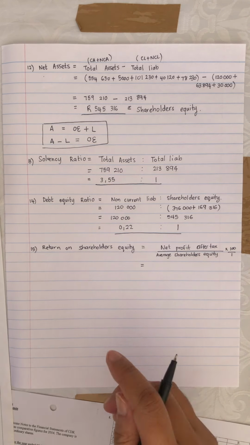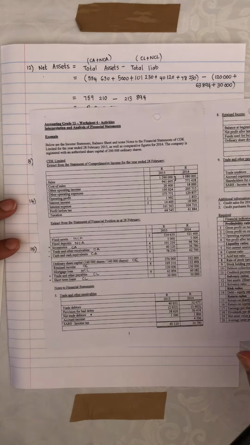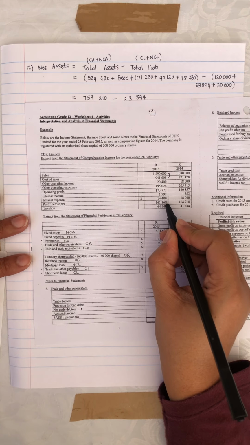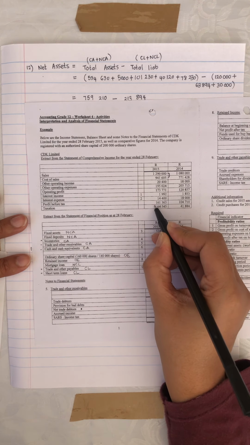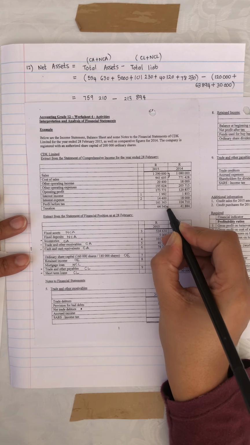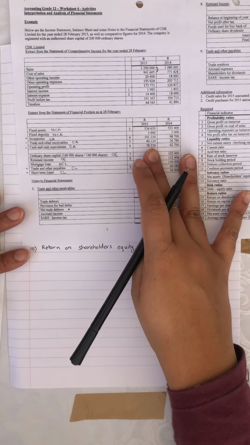My net profit after tax will be found in my income statement. I've got net profit before tax and I've got tax. If I subtract the two, I get to my net profit after tax.